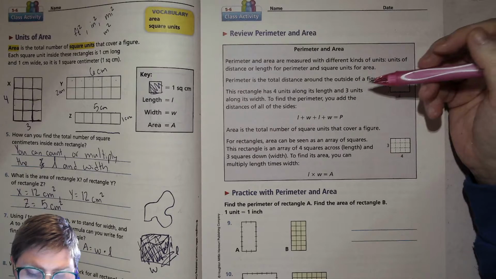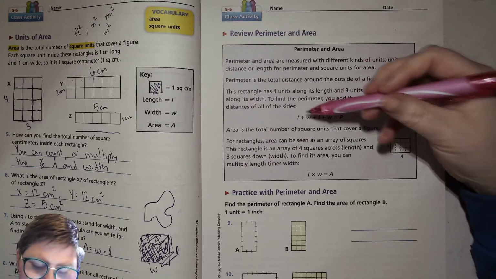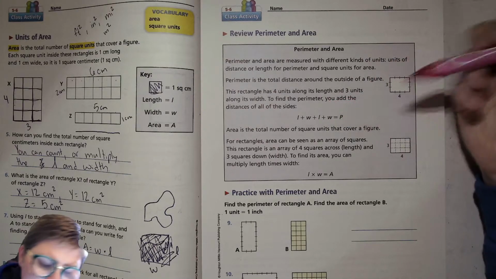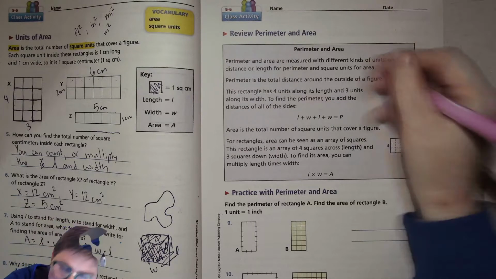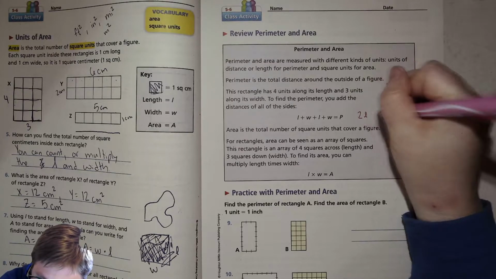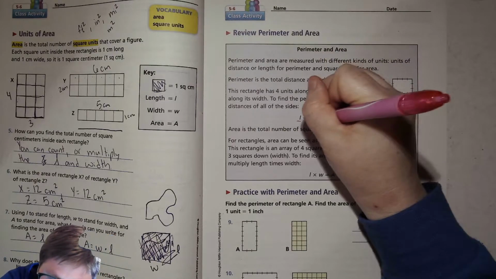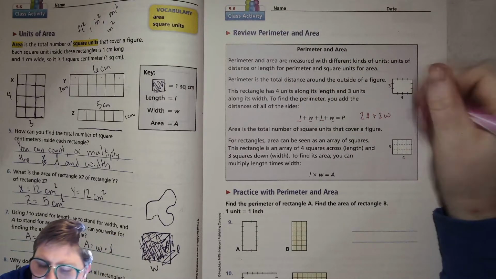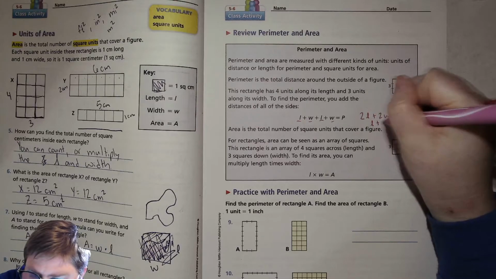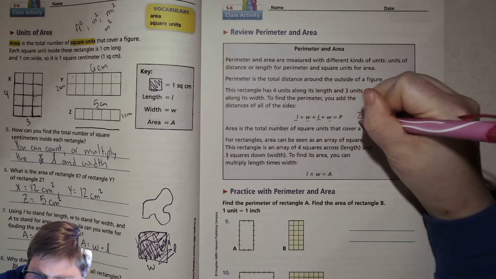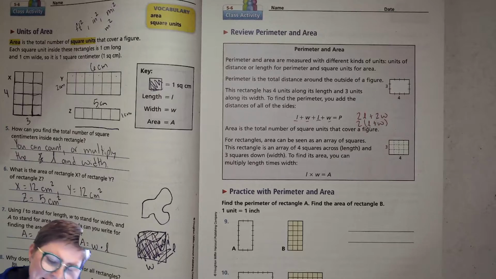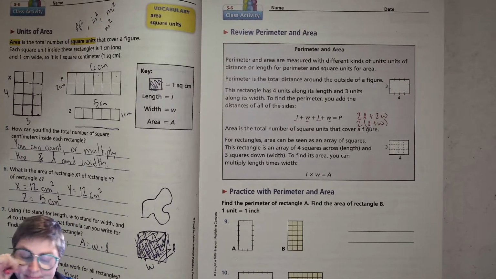To find the perimeter, you add up the distance of all the sides. So length plus width plus length plus width, which then turns into 2 length plus 2 width, right? Because there's 2 length and 2 width, which then turns into length plus width times 2. Those are all basically saying the same thing. That's going to get you the perimeter.